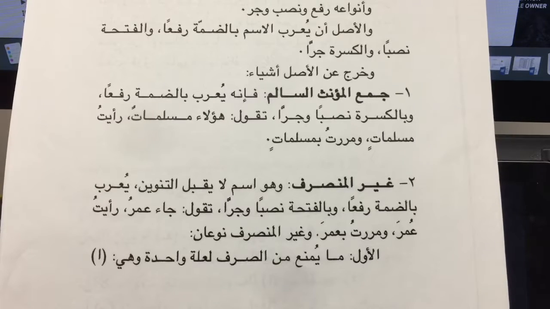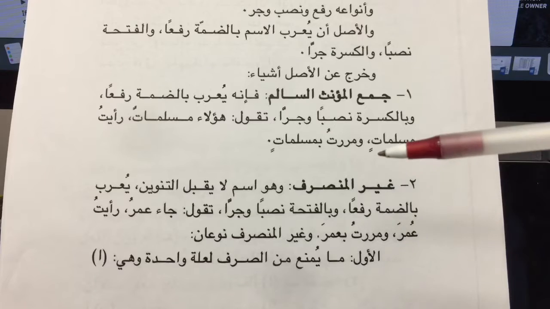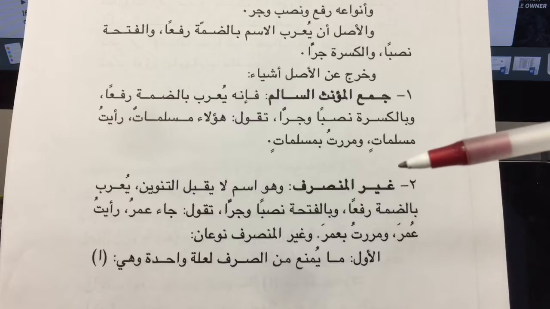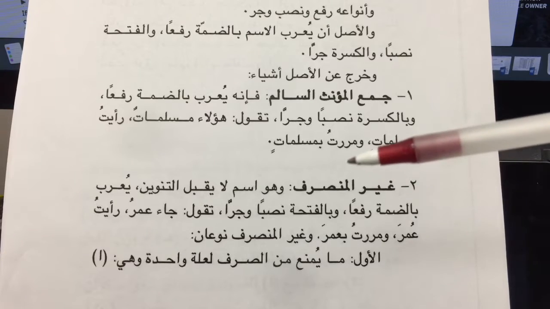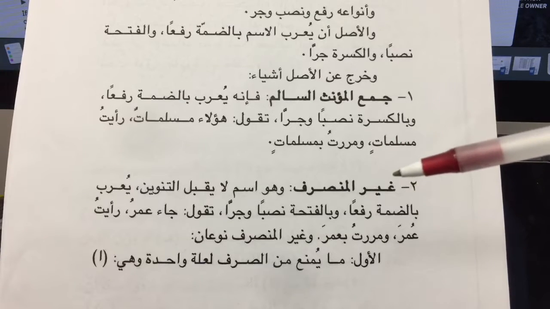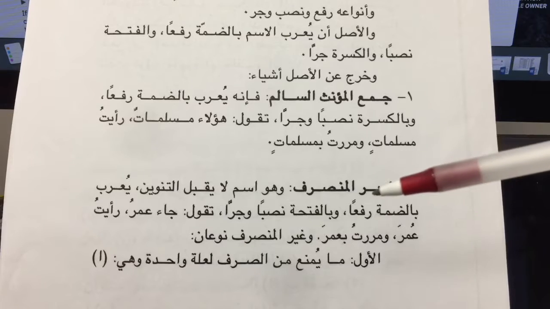Today, we're looking at another exception, but it's one of the more difficult ones, and it's what is called ghayrul munsarif. That ism that doesn't accept sarf. And another word for that is mamnu'un min as-sarf. So sometimes you'll hear ghayrul munsarif, and sometimes you'll hear mamnu'un min as-sarf.